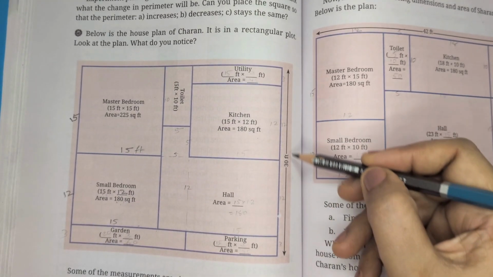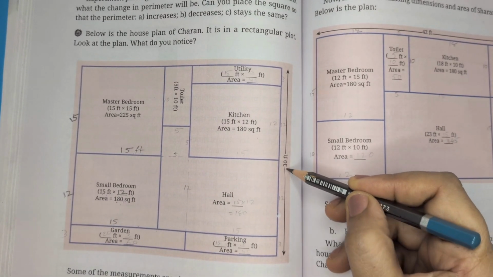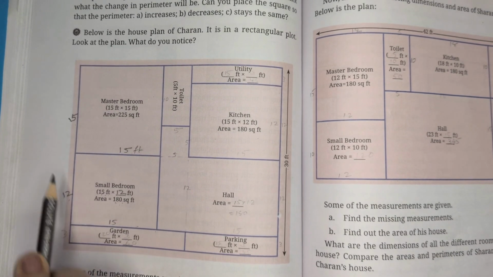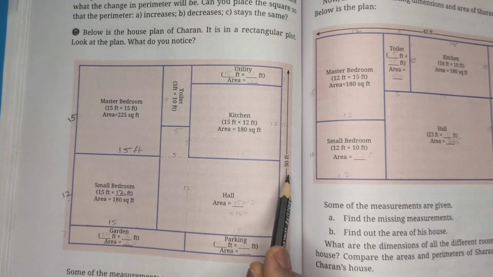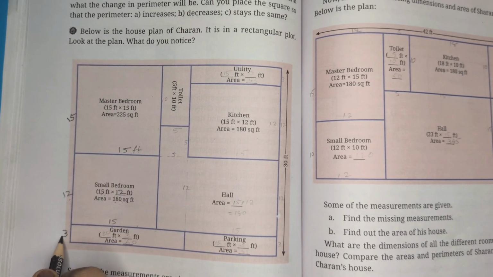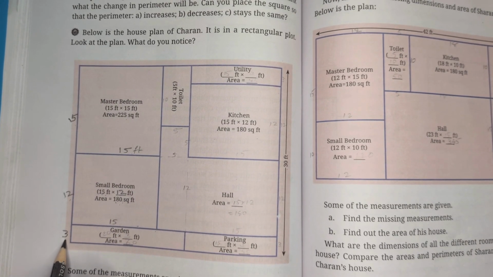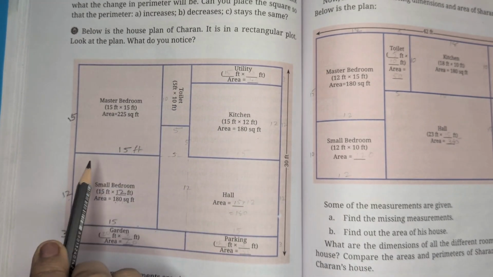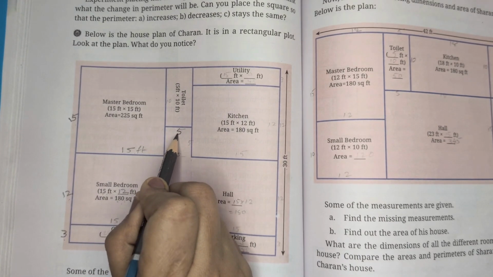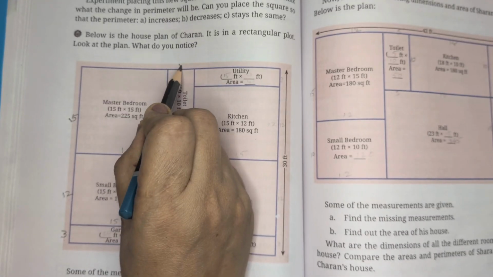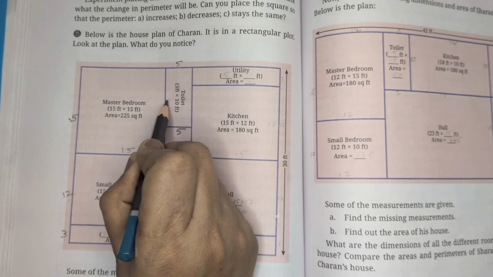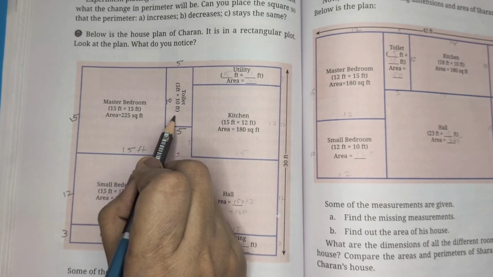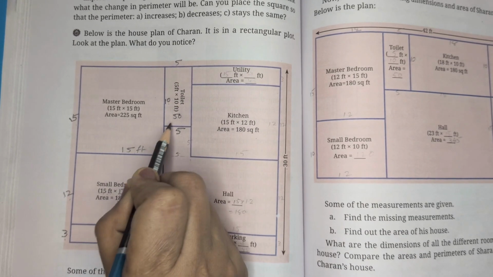Now here the total width of that plot is given as 30 feet. Already we got 15 and 12, then the remaining is 30 minus 27, that is 3. So the width of the garden is 3 units. Same way, here it is given 5 into 10. So the width is 5 and the height, or length, is 10 units. So 10 into 5, here we will get the area, that is 50 square units.